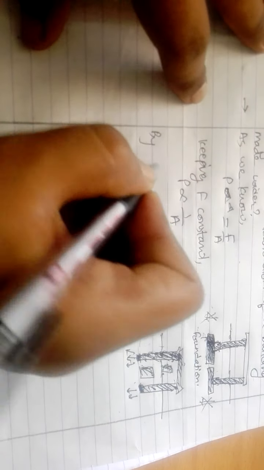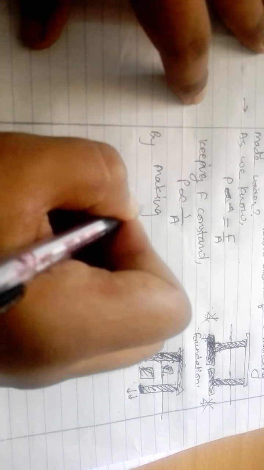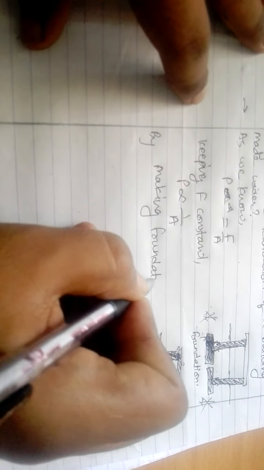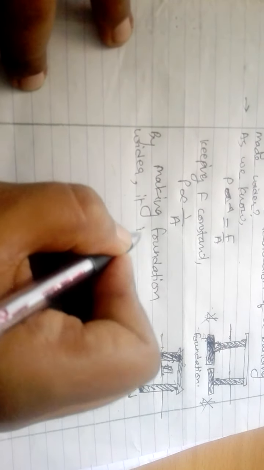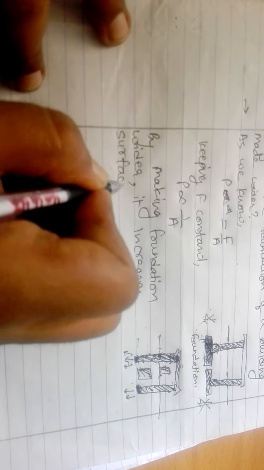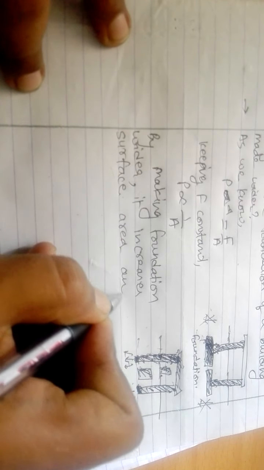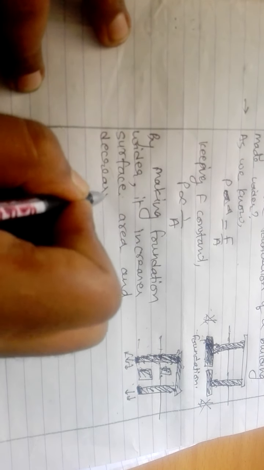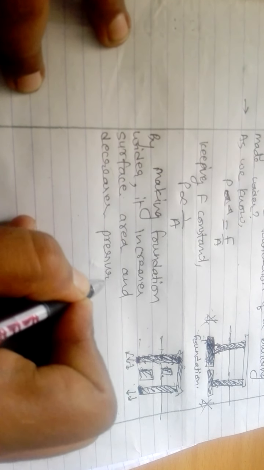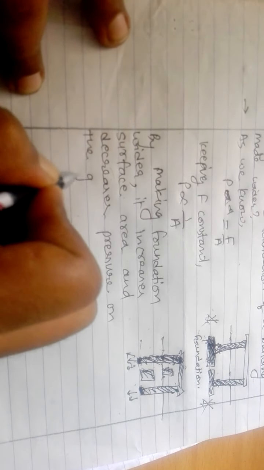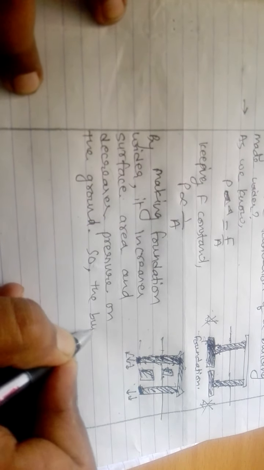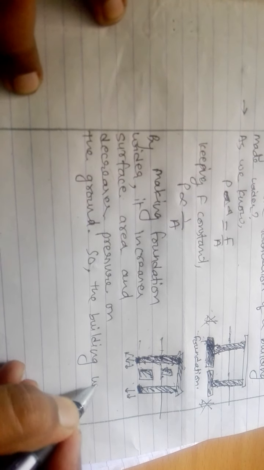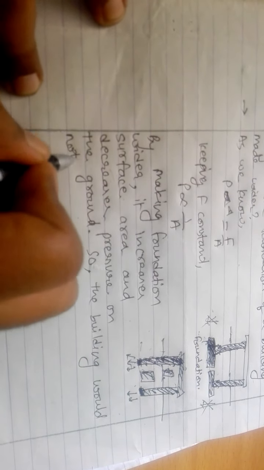So by making the foundation wider, it increases surface area and decreases pressure on the ground. So the building would not collapse.